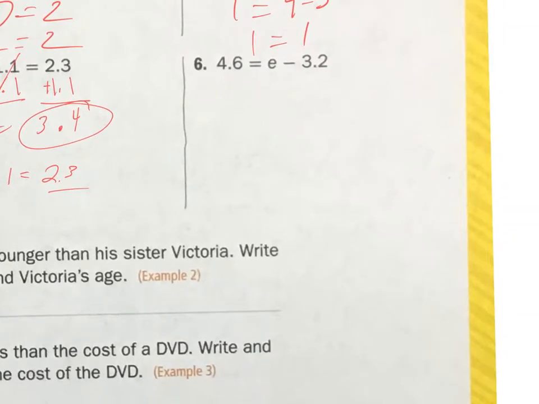Let's see here. We have 4.6 equals e minus 3.12. I want to get this e all by itself. I have minus 3.12, so I have to add 3.12. And I have to do the same thing to each side. If one side goes up, the other side goes up by the same amount. They're still equal then.